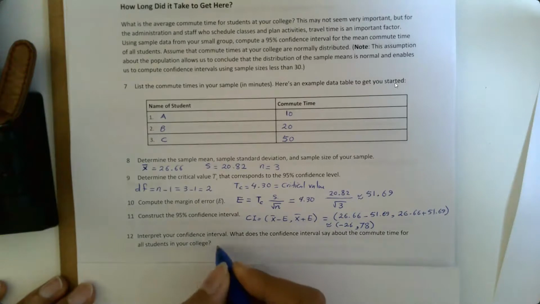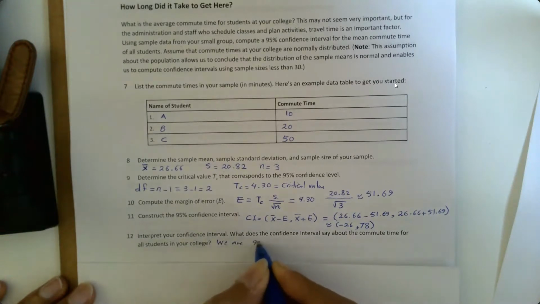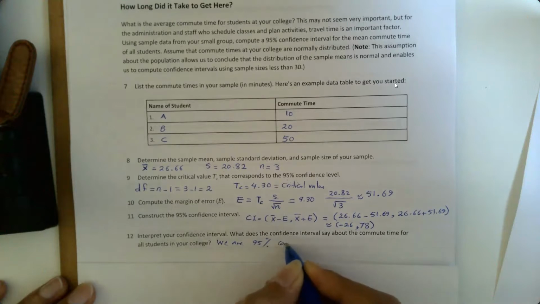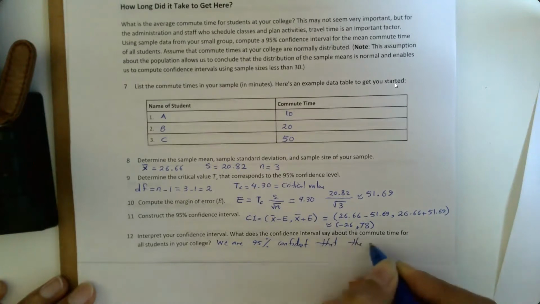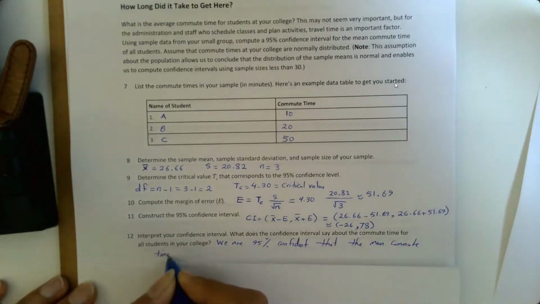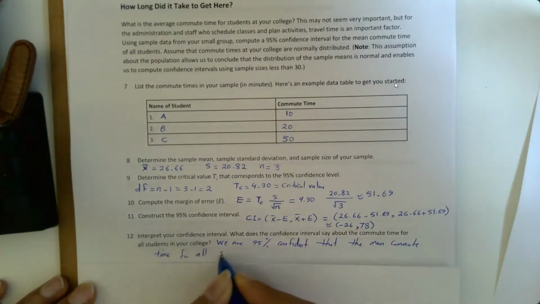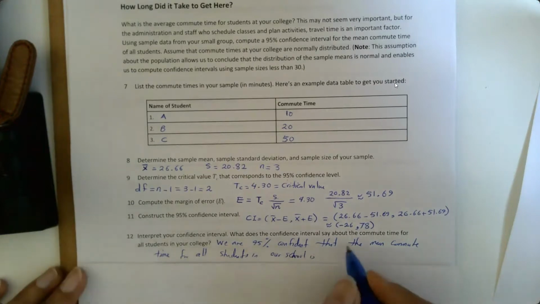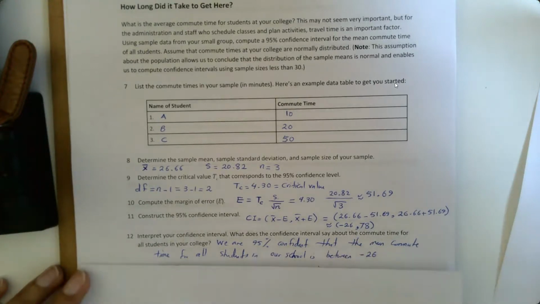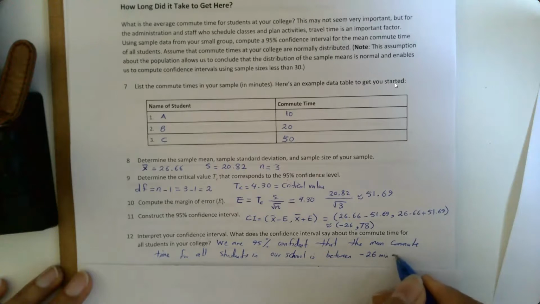We can say that we are 95% confident that the mean commute time for all students in our school is between negative 26 minutes, which is not realistic, and 78 minutes.